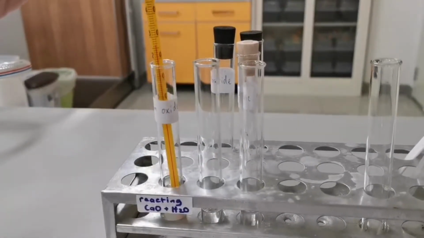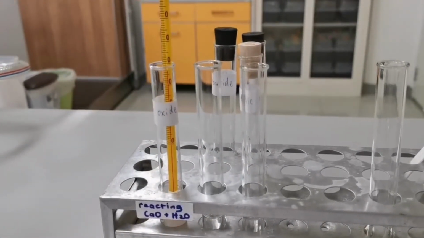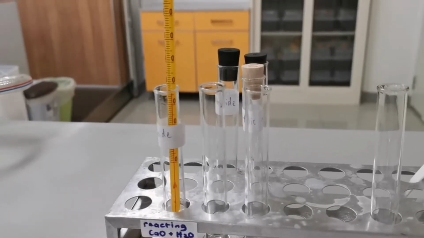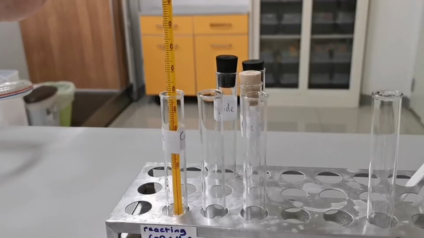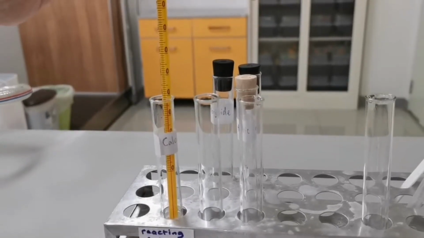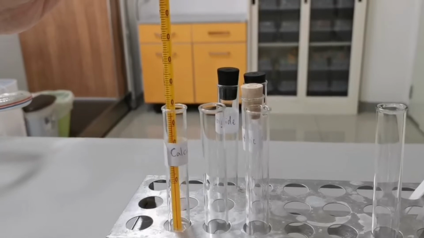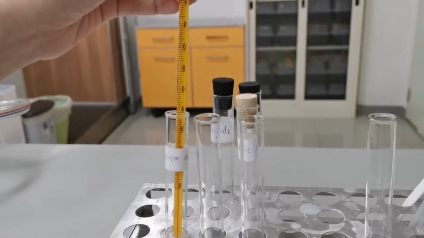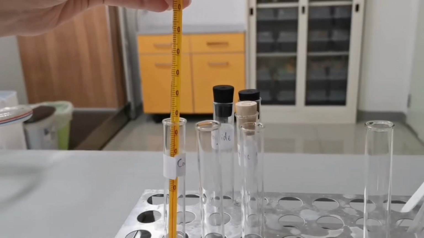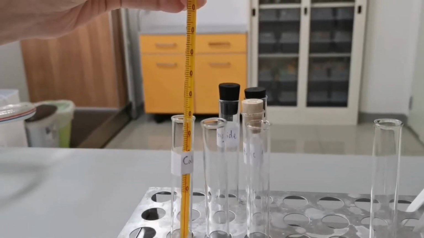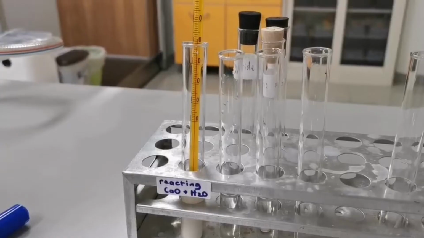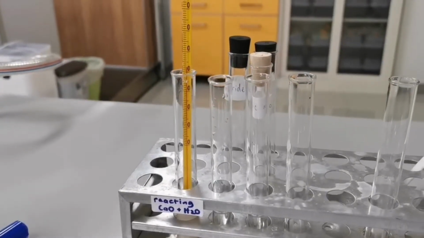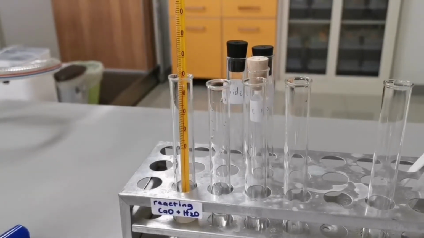Let's measure the temperature. The temperature to measure is either the maximum or the minimum temperature reached. The highest temperature is recorded to be 32.5.